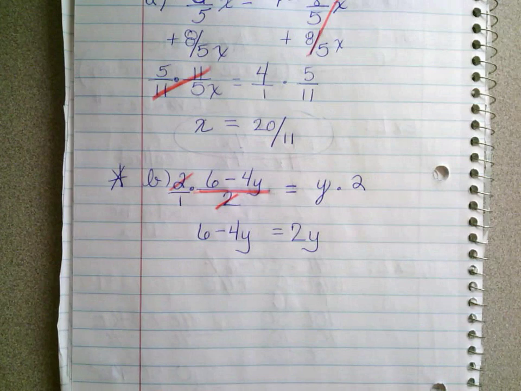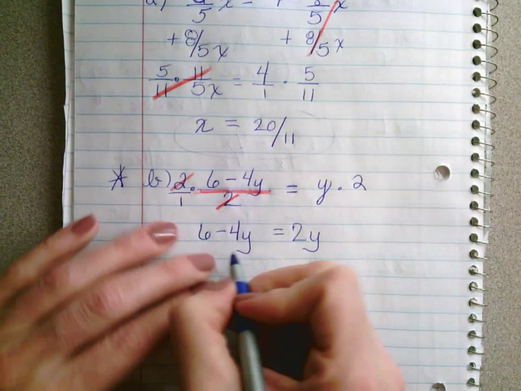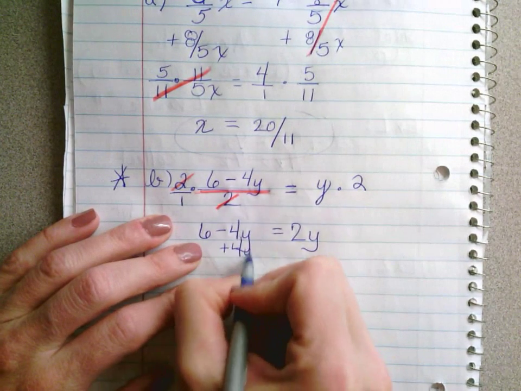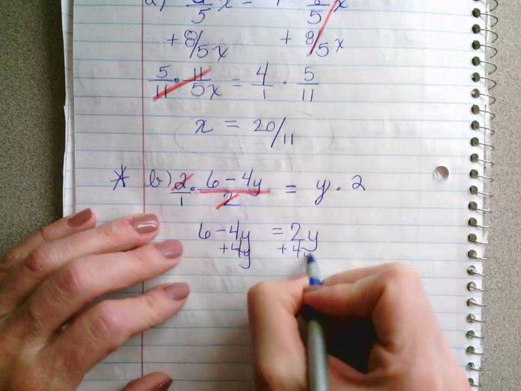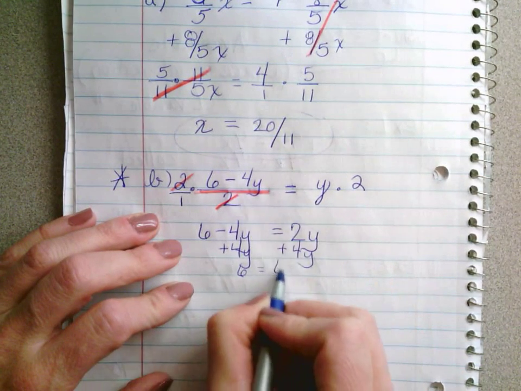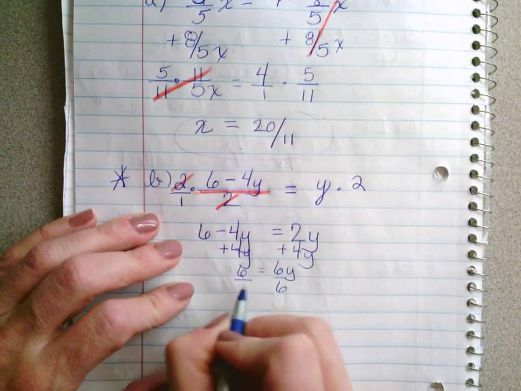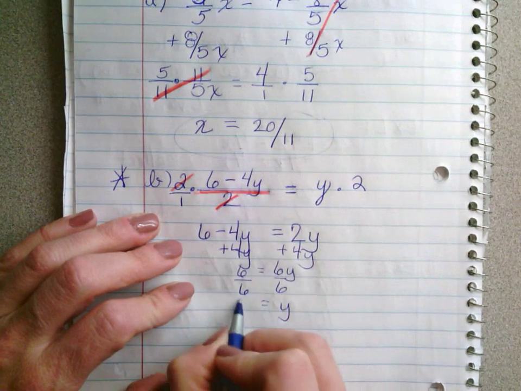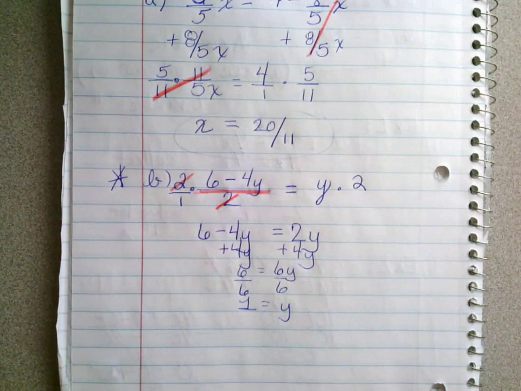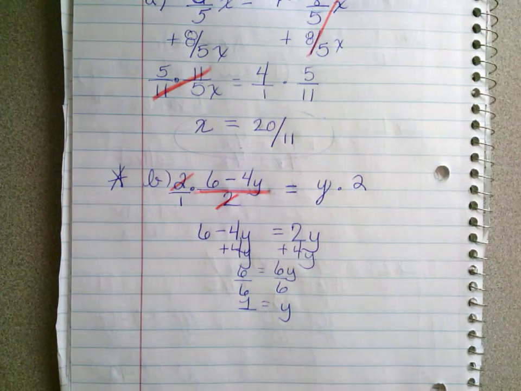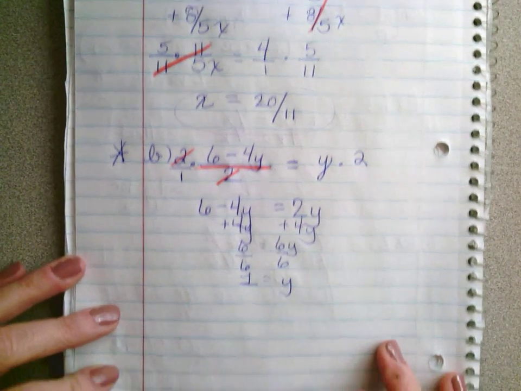So far, so good? Add 4y, add 4y, 6 is equal to 6y, so y is going to equal 1, right? All right. That is one of the hardest things for people to muster for whatever reason. It just always is.